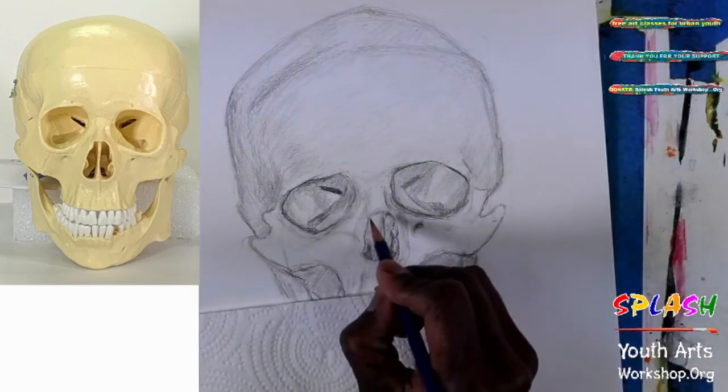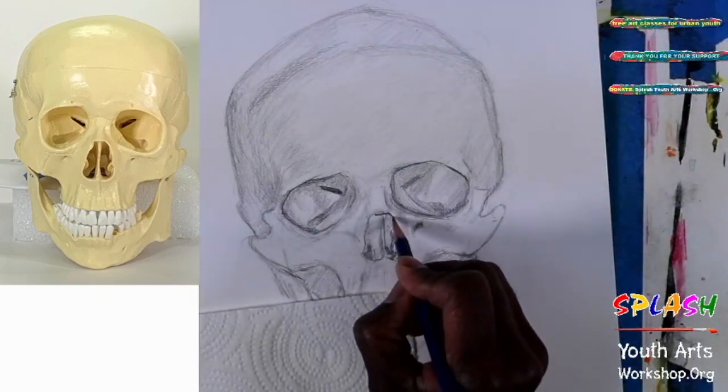This is the bridge of the nose. It's going to flap over like that.